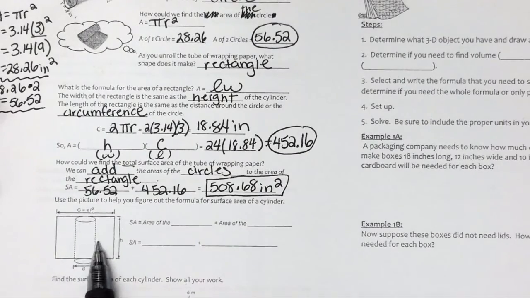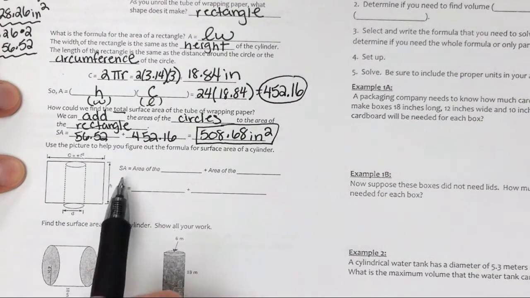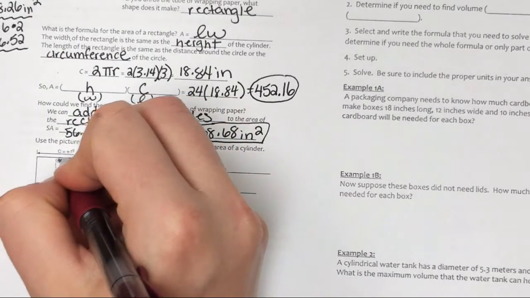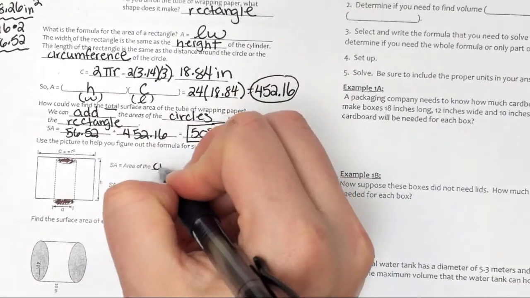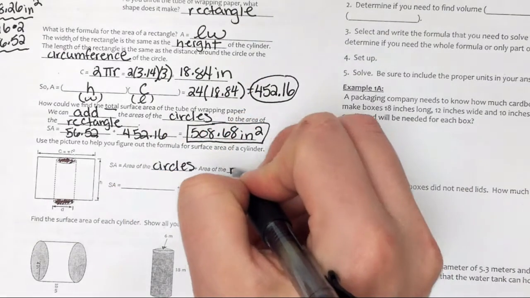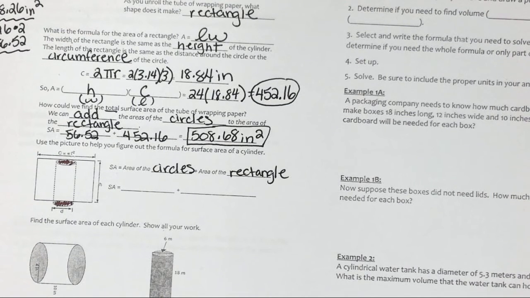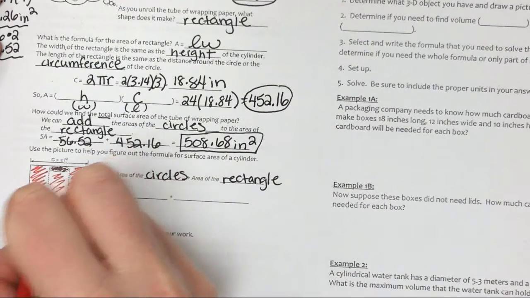So then we can use this picture here to help us figure out the formula for the surface area of a cylinder. So the surface area of the cylinder is the area of the two circular bases, the one on the top and the one on the bottom. So the area of this piece plus this piece, that's your two circles, plus the area of the rectangle that you get when you unroll your cylinder. And we know from our little exploration up here, let me show you the rectangle one more time. That's the rectangle that we get right here from unrolling that cylinder.